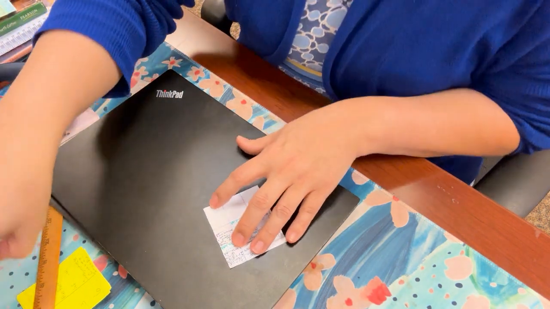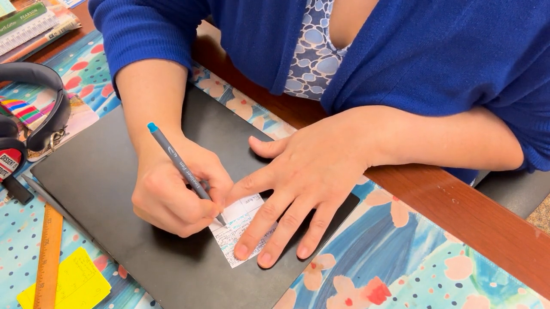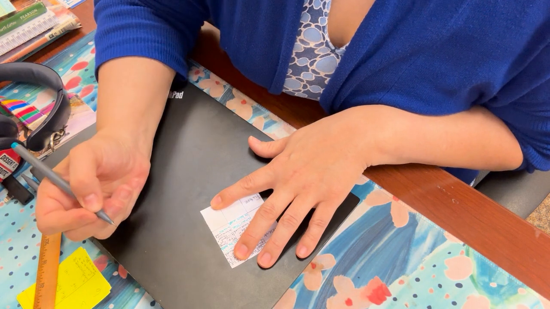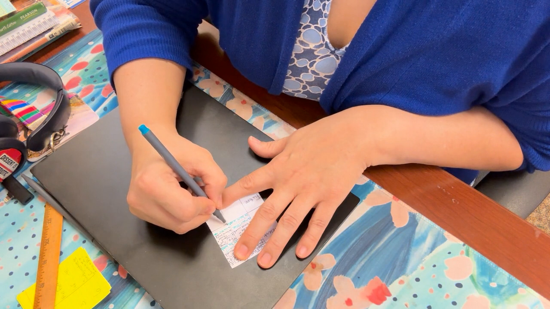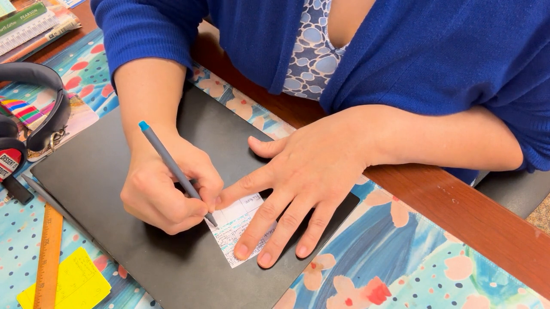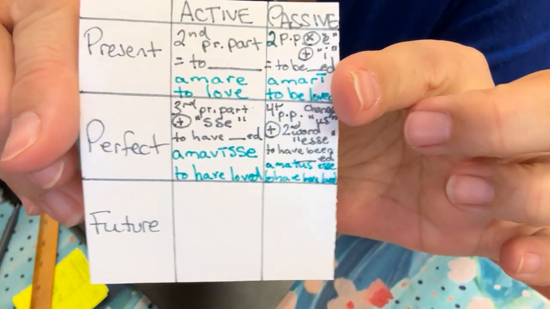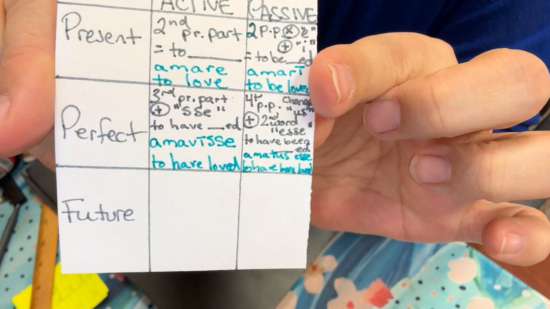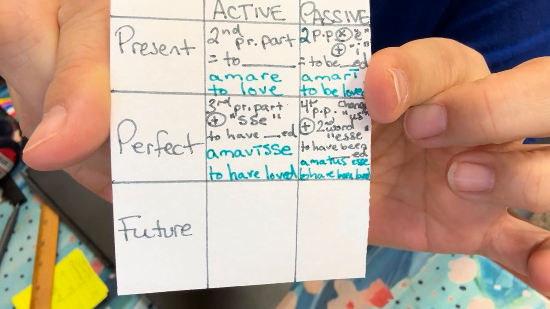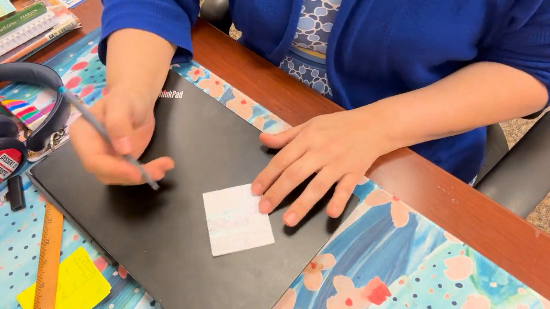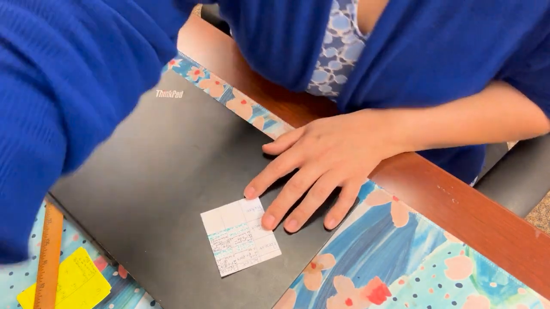Whew. This is a lot of fine motor control, kids. So, for example, fourth principal part of amare is amatus. And as a second word, I'm going to add esse. And then the translation would be to have been loved. Holy moly. That is some real small writing, kids. If you need to come in and borrow a fine-tipped pen, let me know. Now, if I had done this appropriately, I would have made these columns much smaller. But anyway, we are not in pencil.